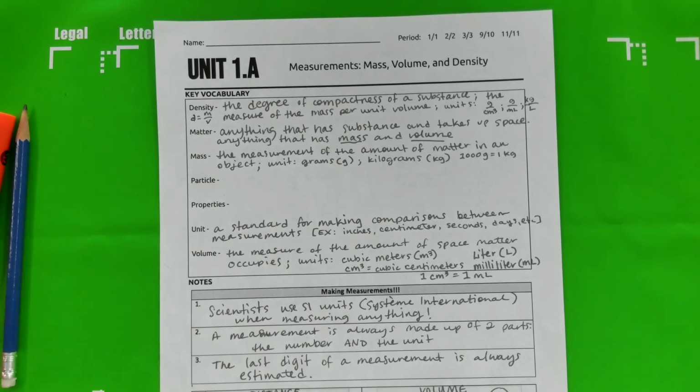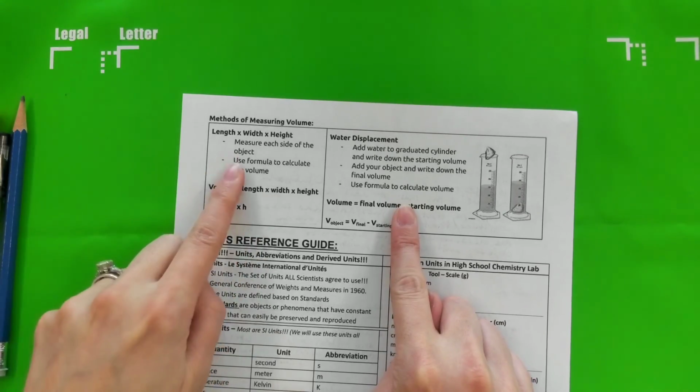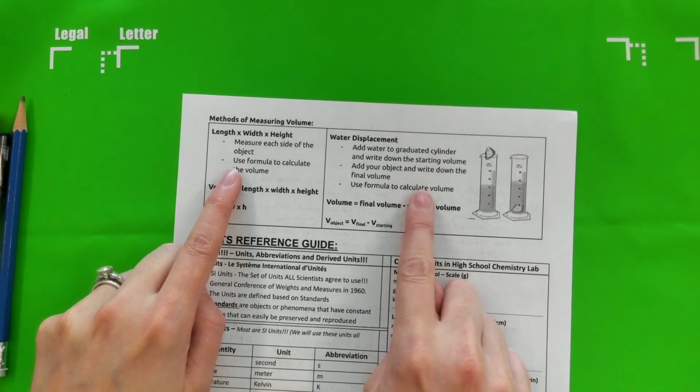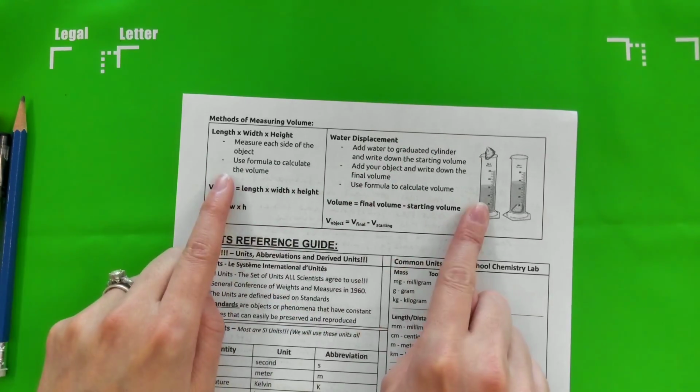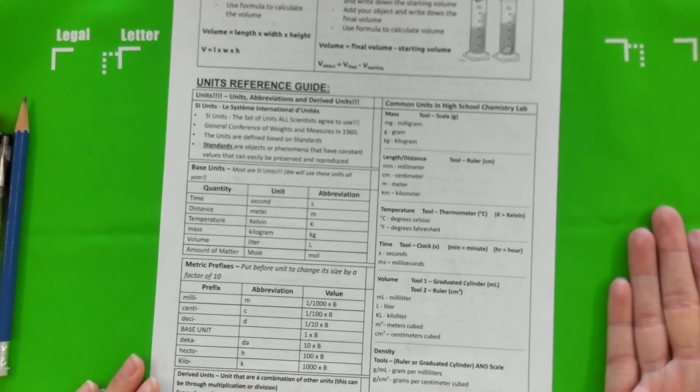All right, so those are the notes for Unit 1A. One thing to think about is on the back we have 2 methods of measuring volume: length with height and water displacement. This is a good thing to review quickly. And then on the back we also have our unit reference guide, which will also be really useful.